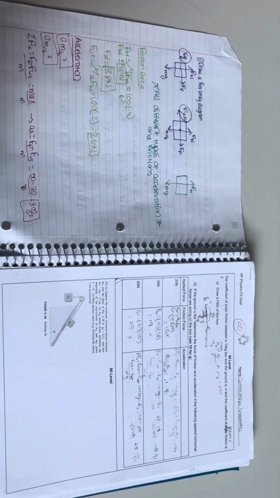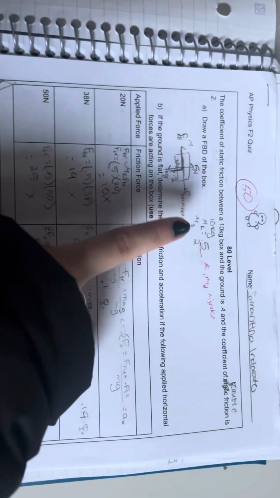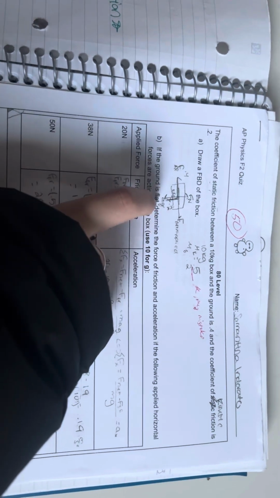Okay, so this is for F2, and the first one is draw everybody of the box. In my original one, I only did just one, and I tried putting all of them in it, which I also feel like kind of messed me up. And so I got that mixed up too. The coefficient of kinetic friction is 0.2 instead. And so that was my everybody for that one.